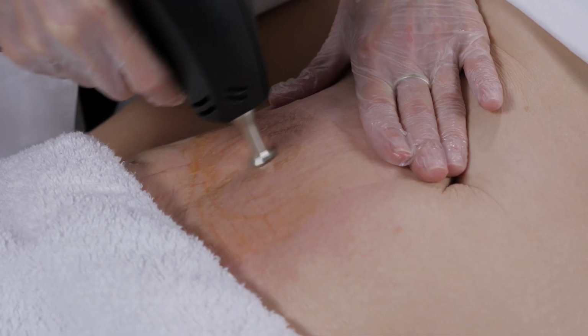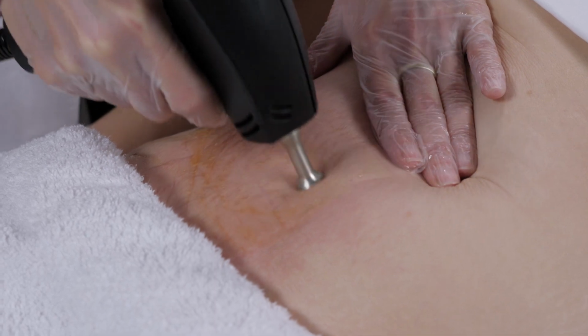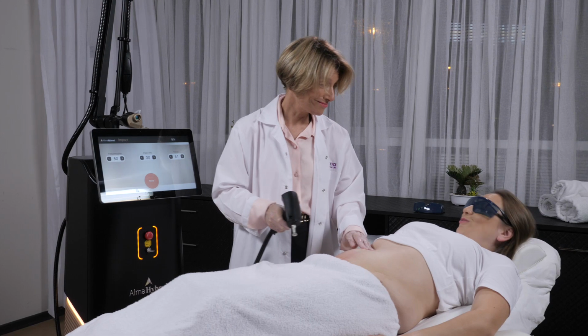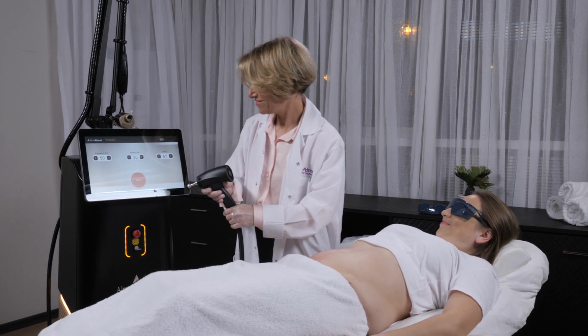Press the foot switch once. Move the applicator over the treatment area in a slow circular motion until all is absorbed. You have completed your treatment for stretch marks.